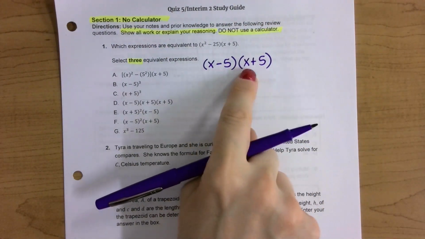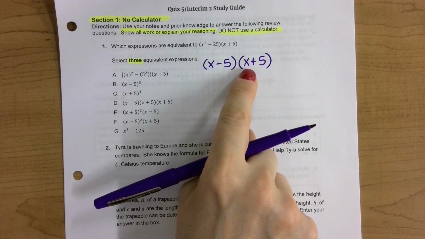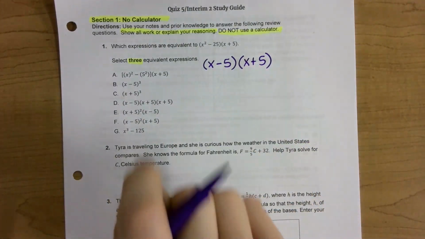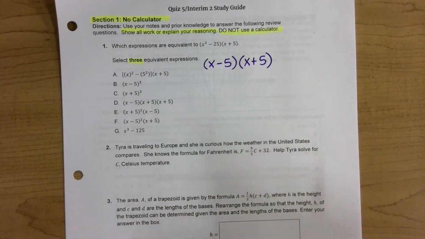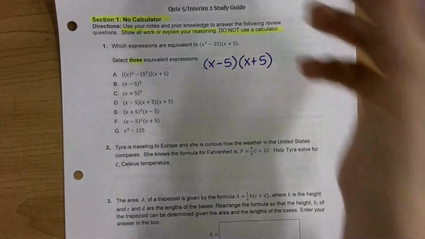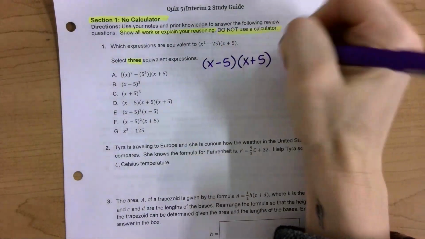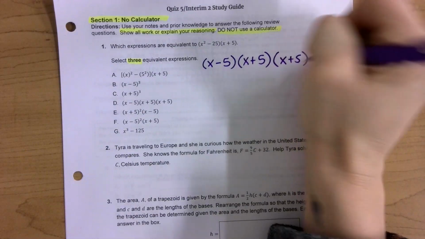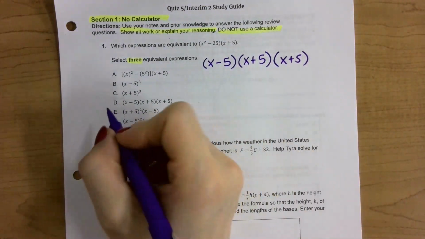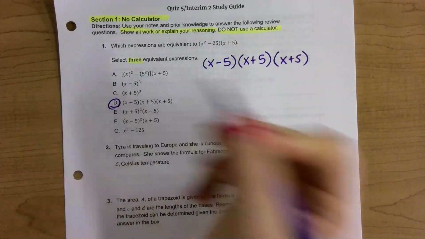If I have negative 5 times x, negative 5x, and then 5 times x is 5x, negative 5x plus 5x is going to cancel each other out. And then I still have that last term here, x plus 5. So I know right away that D is equivalent.